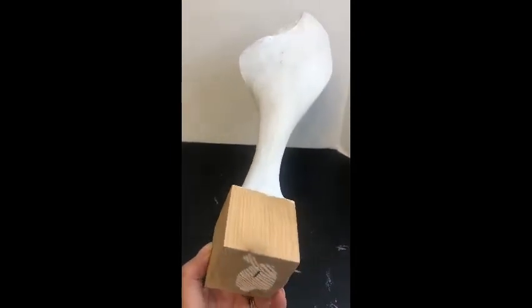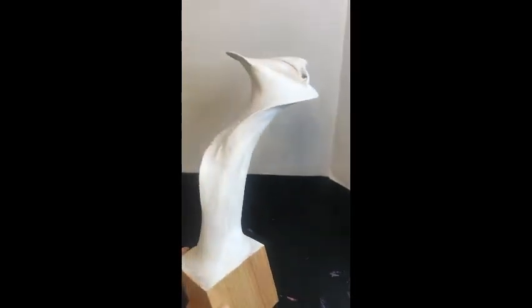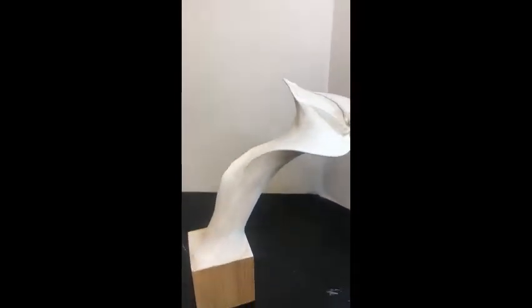Now we're going to let that dry. It's going to take a while for it to dry. For me, it took overnight for drying. And so this is what the sculpture now looks like after gesso.